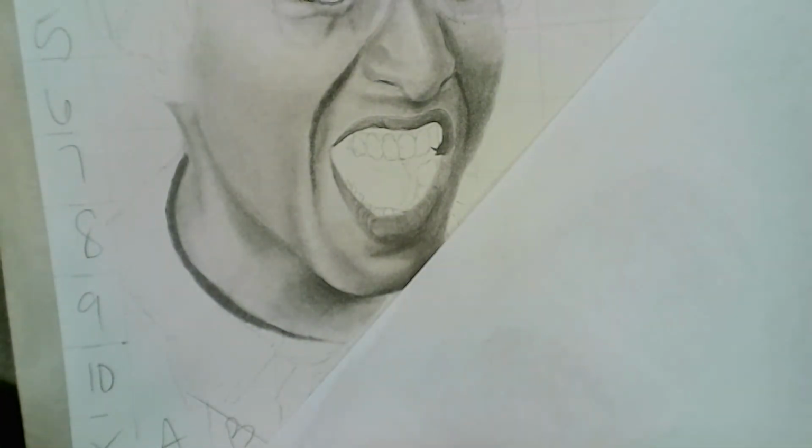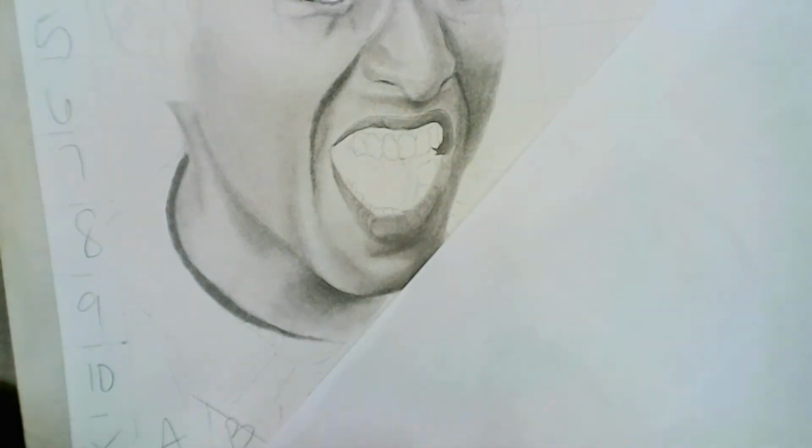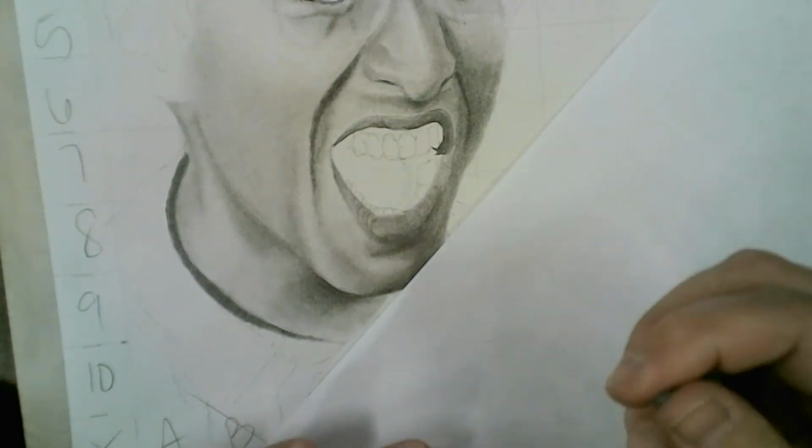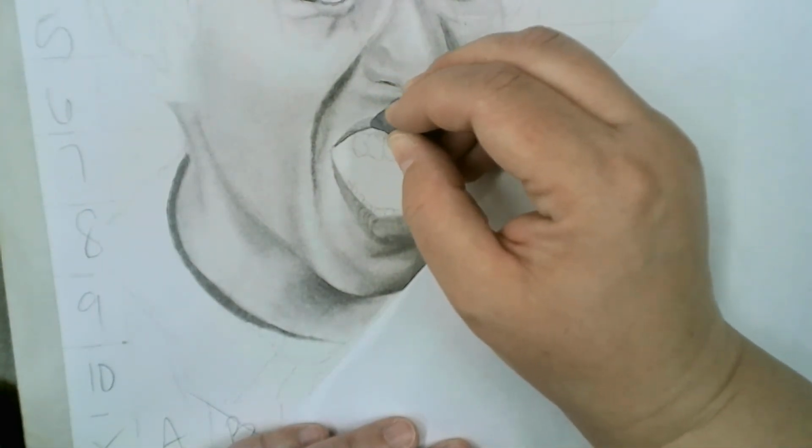All right, then with the kneaded eraser, I would erase out any areas that are lighter, any reflected light areas, or if you got too dark in the lips, you can lift out some of the value.